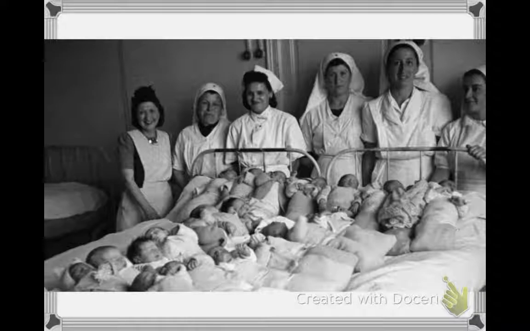So all these factors together, as well as the post-war prosperity, so that means the economy continued to be very strong after the war, led many people to have these large families. And this was known as the period of the baby boom.